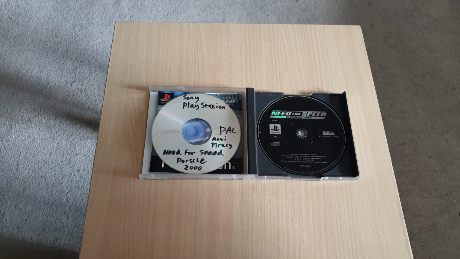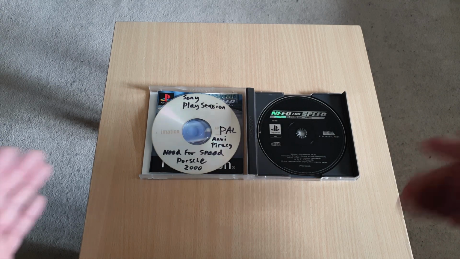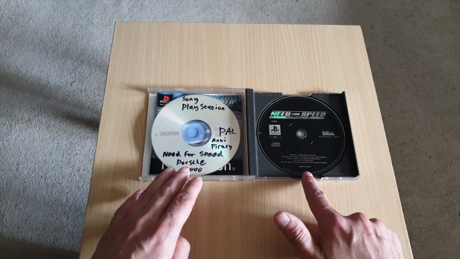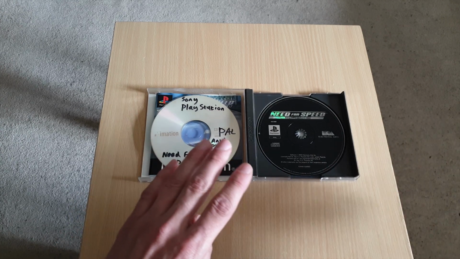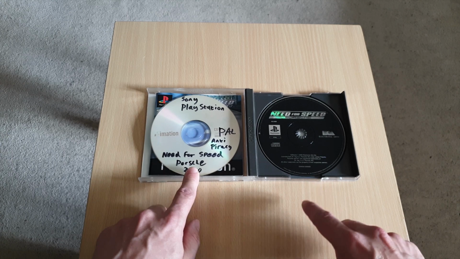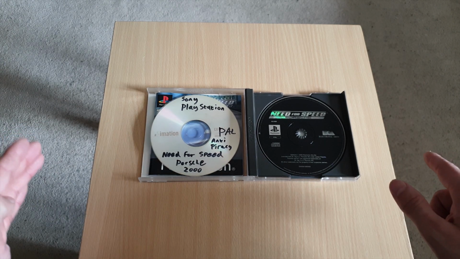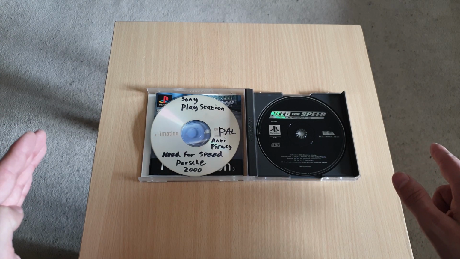I'm aware as well there are other games that have got some pretty cool anti-piracy things in them, such as Spyro, which I may cover in a future episode. But I thought this one was awesome, because I actually tried this so many months ago. In fact, it might have been years ago. I played a backup copy of Need for Speed Porsche 2000, unpatched, and didn't understand what was going on. And I thought, hold on, there must be something not quite right about this.